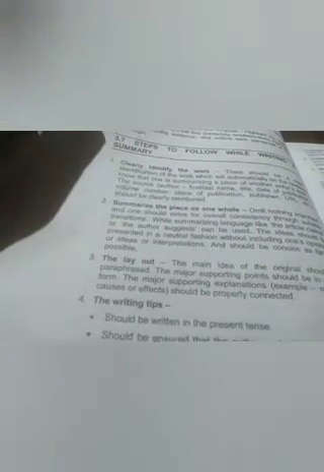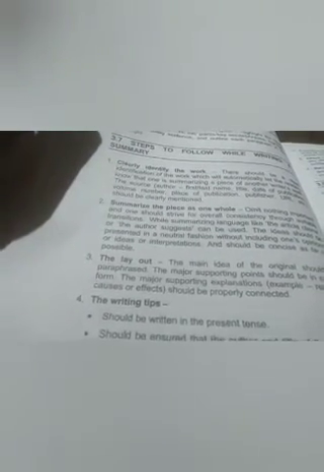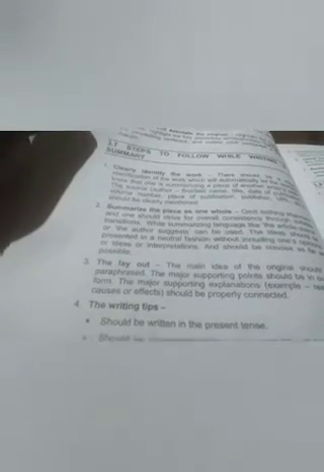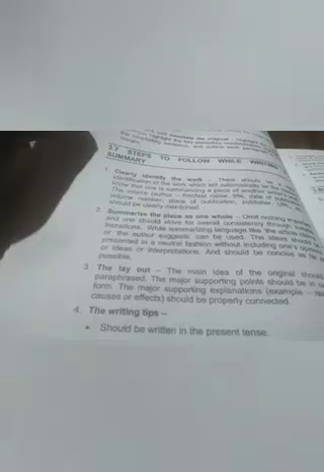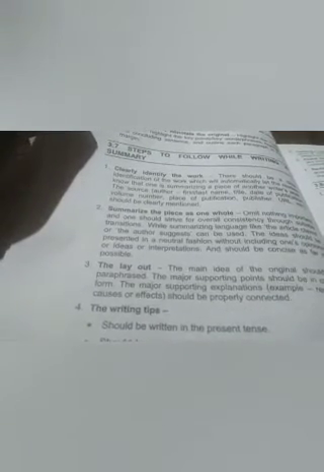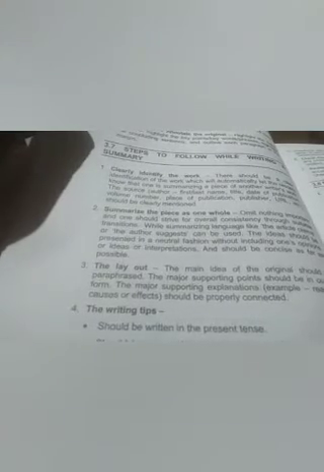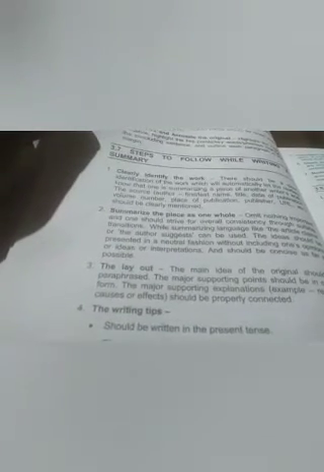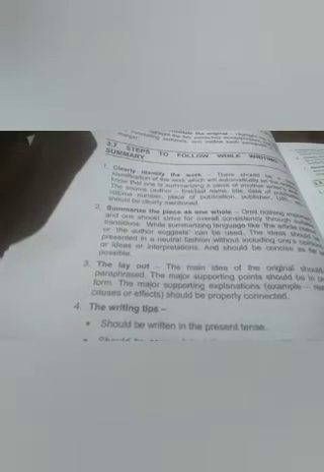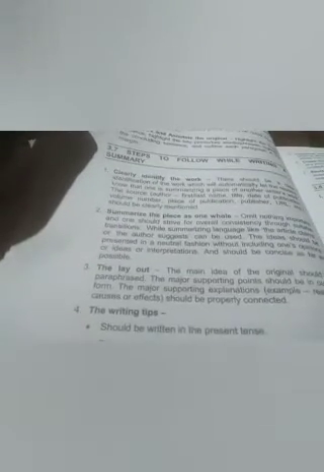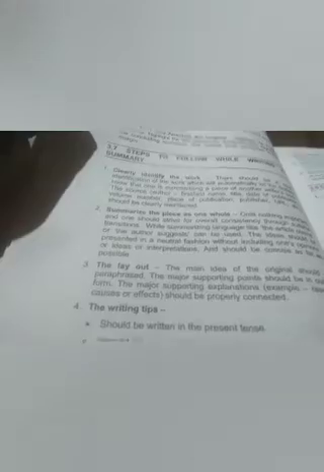To summarize the piece as a whole, omit nothing important, and one should strive for overall consistency through suitable transitions. While summarizing, language like 'the article claims' or 'the author suggests' can be used. The ideas should be presented in a neutral fashion without including one's opinions, ideas, or interpretations, and should be as concise as possible.